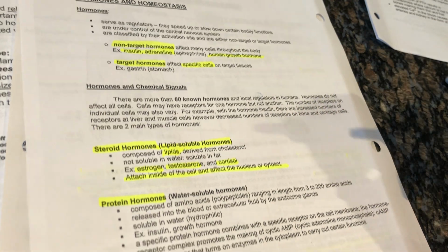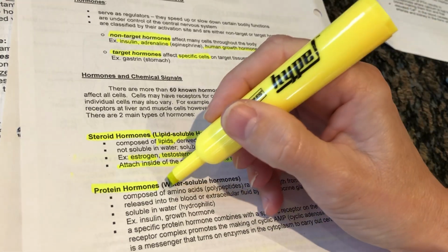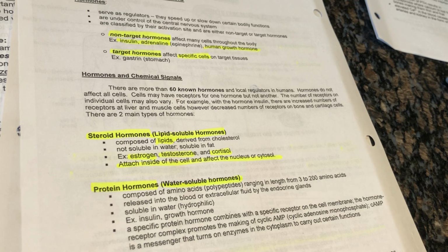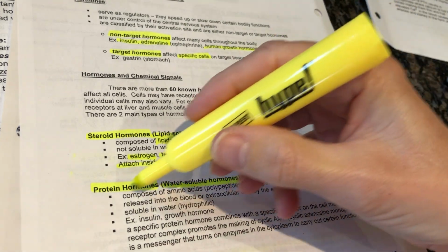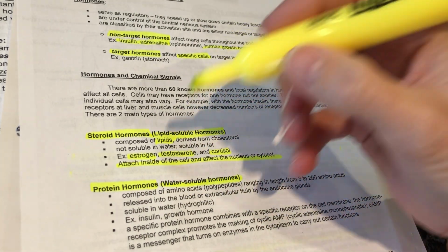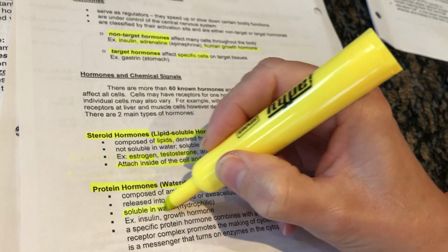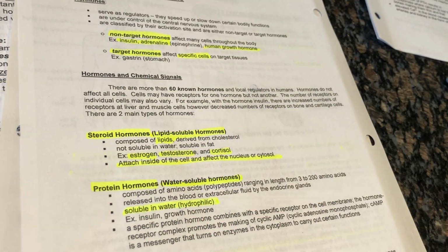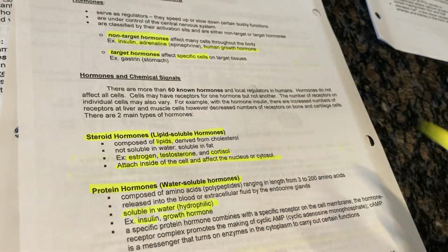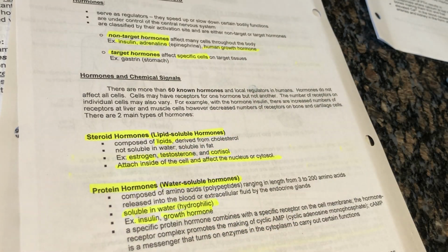All right. Protein hormones are water soluble. So hopefully that's a red flag for you going, okay, if they're water soluble, they can't easily pass through that phospholipid bilayer. It goes on and tells you about what kind of amino acids are used here. We're not going to worry about that too much. What I do want you to know again is they are soluble in water, so they are hydrophilic. Here are some examples: insulin and growth hormone. And you know that your cells have to receive growth hormone. So how do they get in?